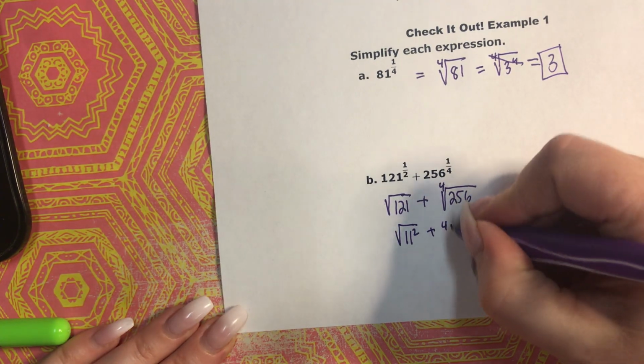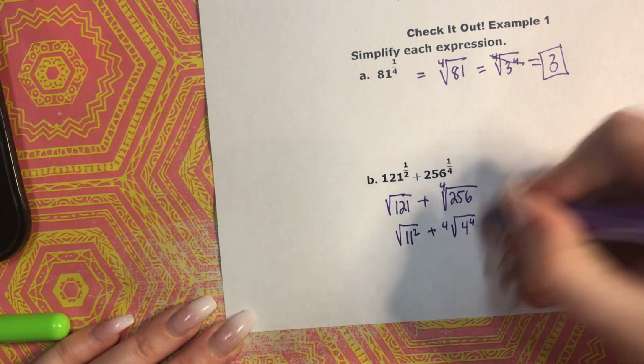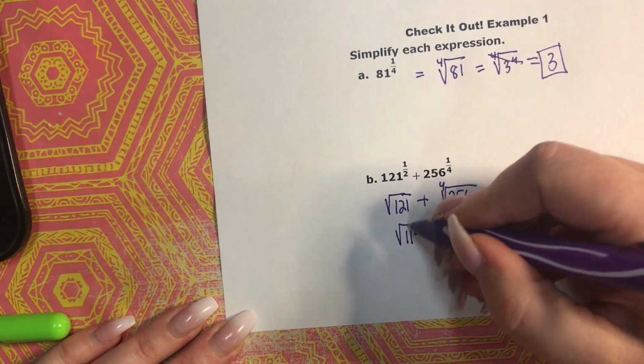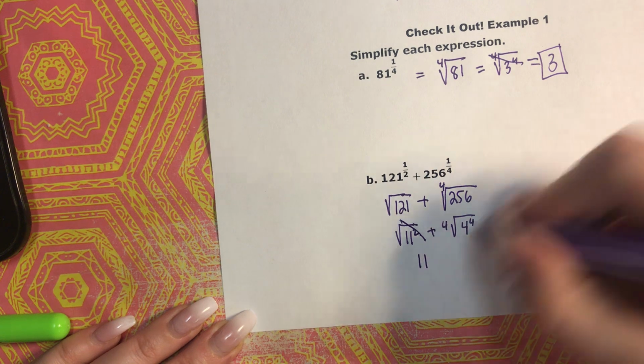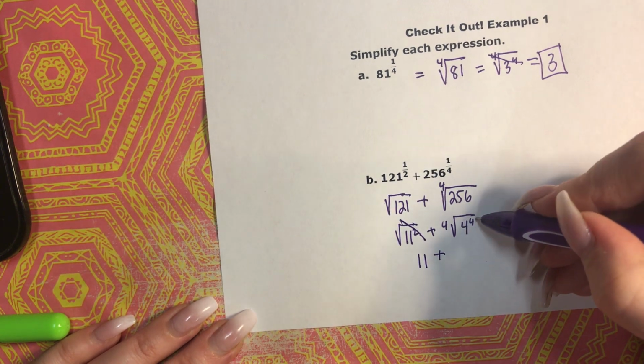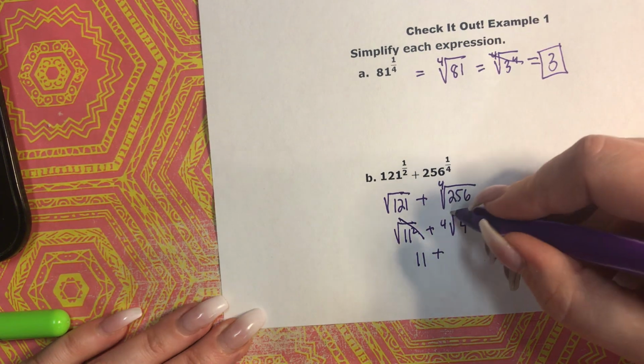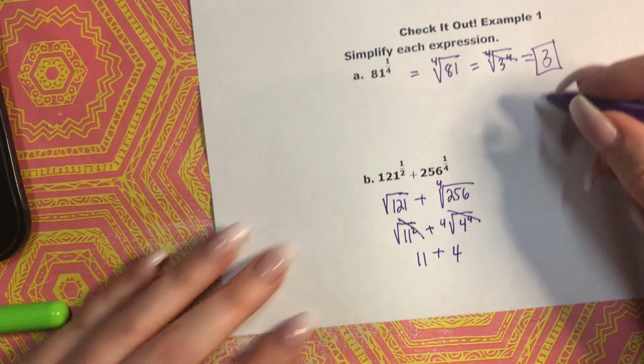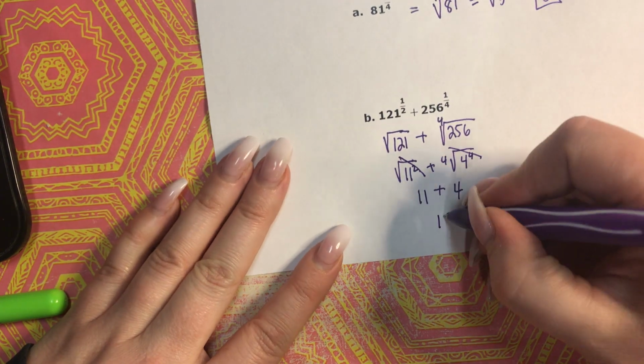So I can write 4 to the 4th, and then what happens? This square root cancels out with that squared. Boom shakalaka, I'm left with 11. And this 4th root cancels out with that number raised to the 4th power, and I'm left with 4, and then it's just 11 plus 4, which is 15.